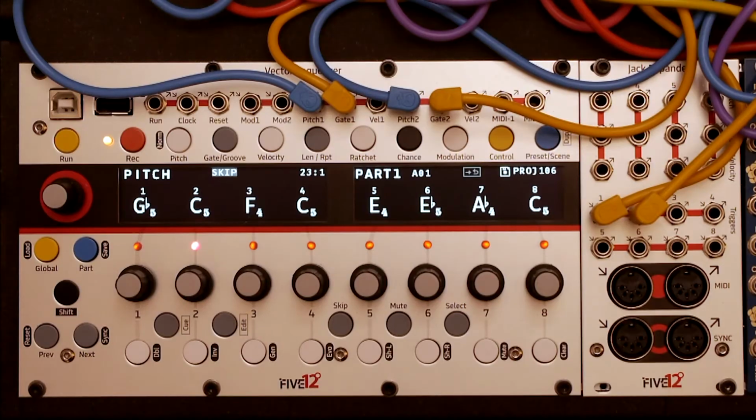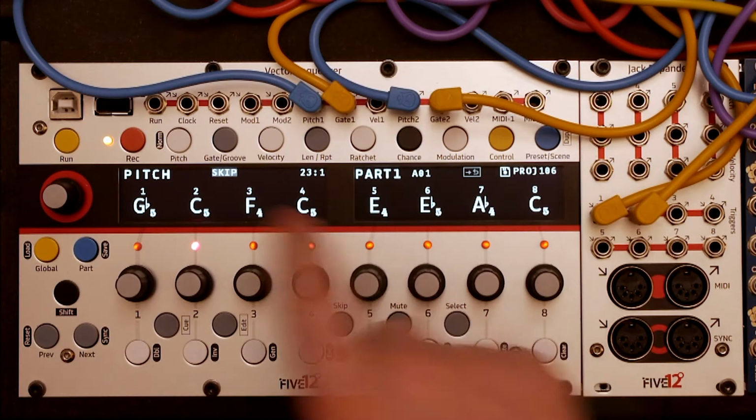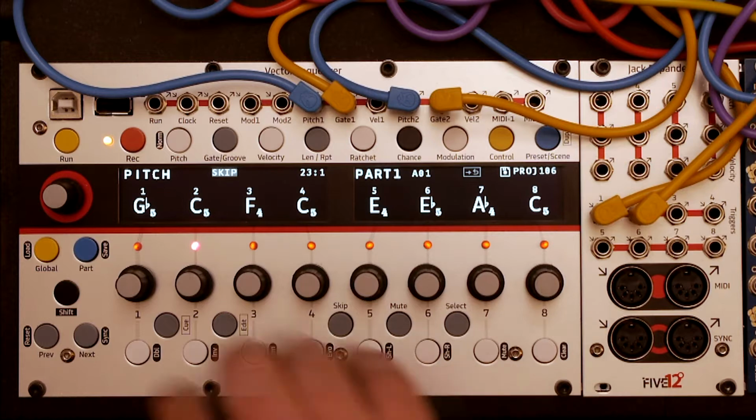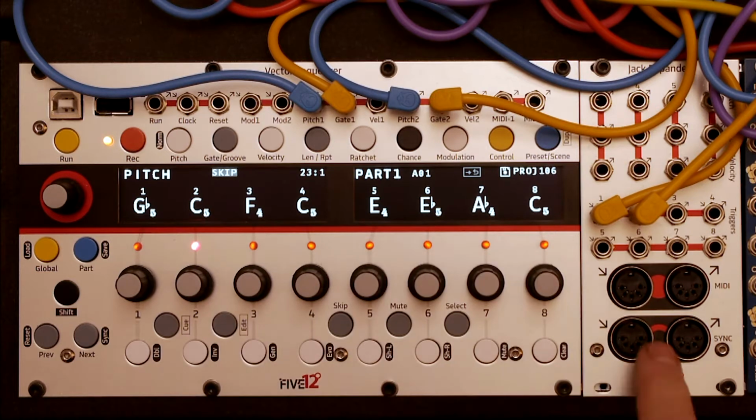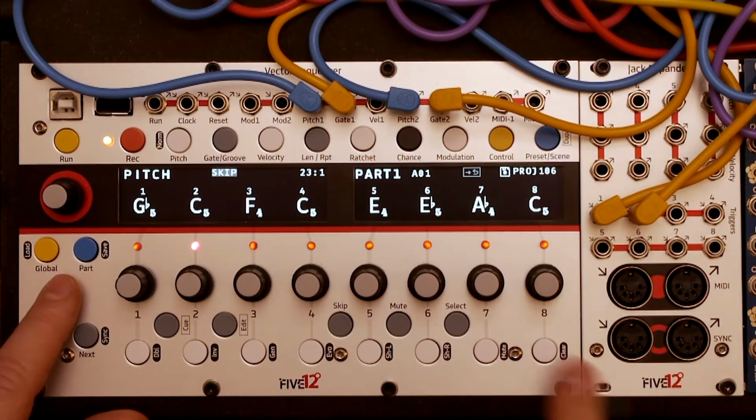Hello there, my name is Jim, and in this video I'm going to show you some more edit pages on the vector sequencer. Now I've got some sequence here left over from something earlier. I'm going to hit the Shift button and press the white button under Encoder 8 to clear out that pattern.